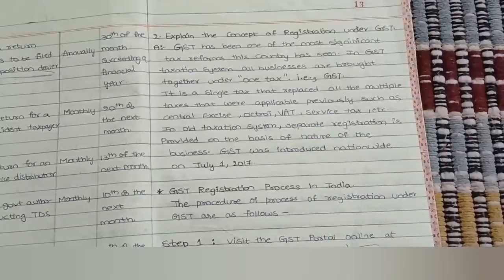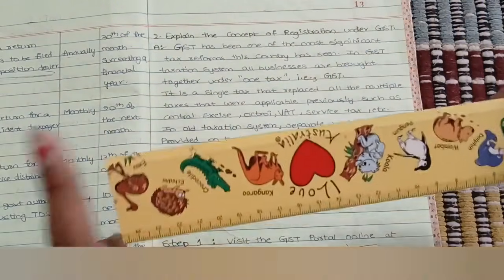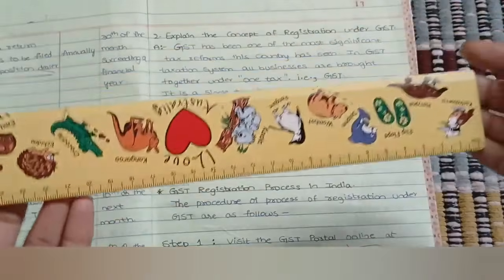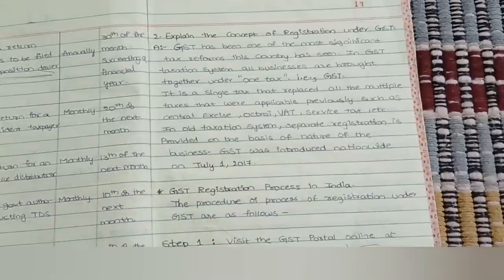But after implementing the GST, what they have said: one nation, one tax. For example, to make this scale, the total cost was 100 rupees. Production, distribution, selling, advertisement, everything. To make this scale, you have costed it at 1000, for example.